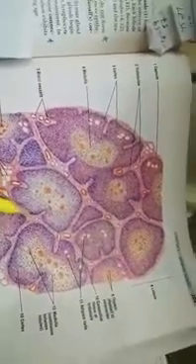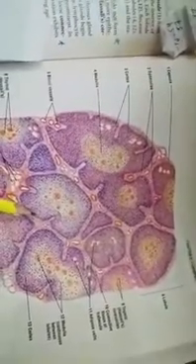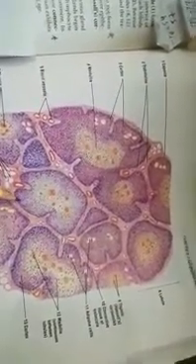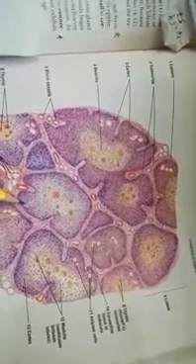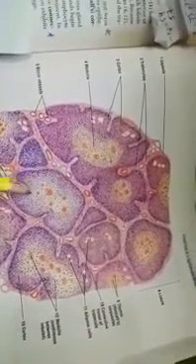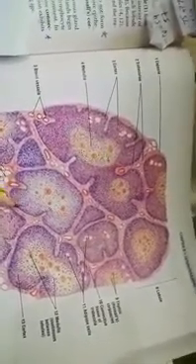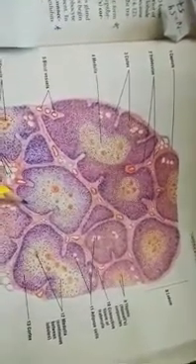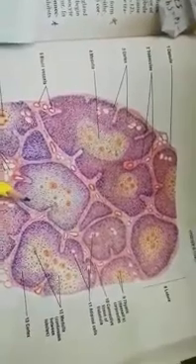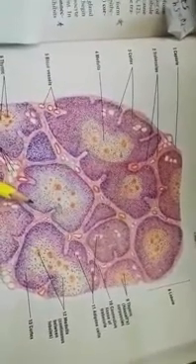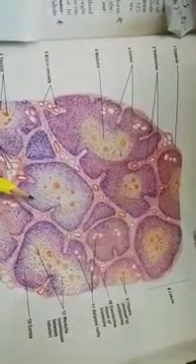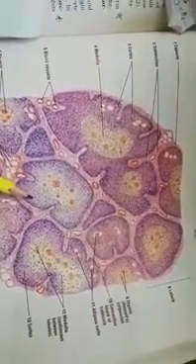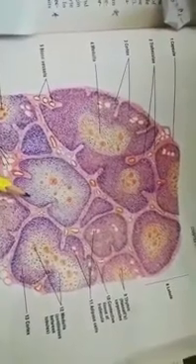Now we have to come towards the cortex of this thymus. The cortex stains darker than that of the medulla. This cortex has an increased amount of lymphocytes in it, T lymphocytes basically, and a lesser amount of another variety of cell which we call thymic epithelial cells or epithelio-reticular cells.